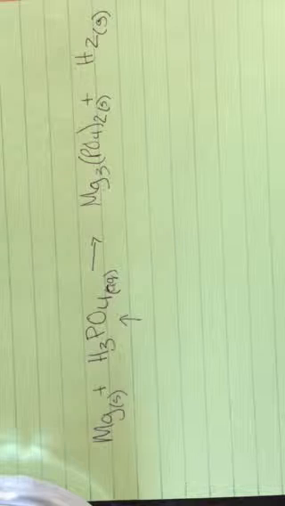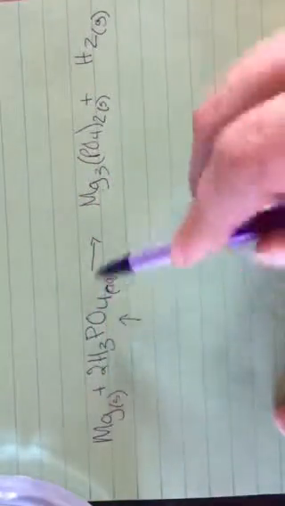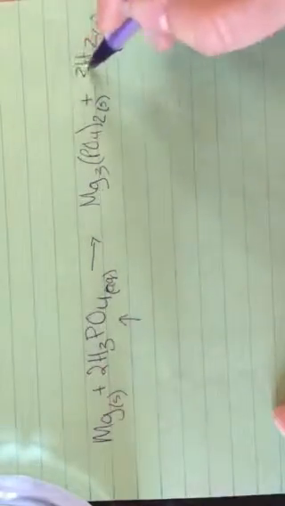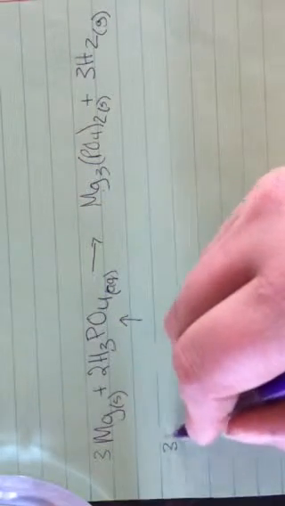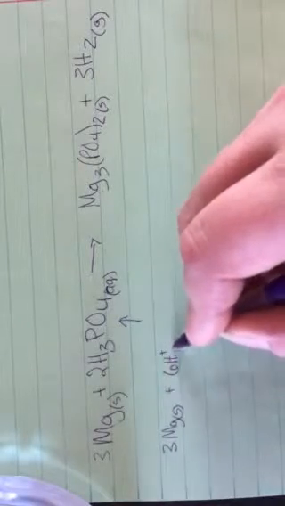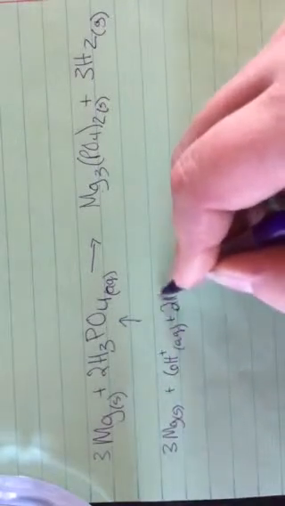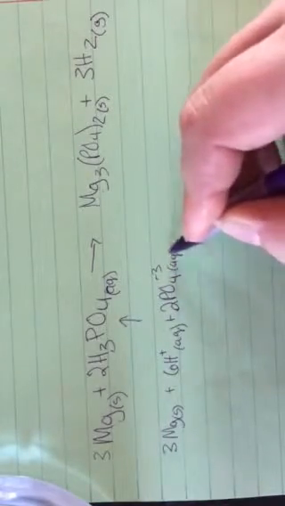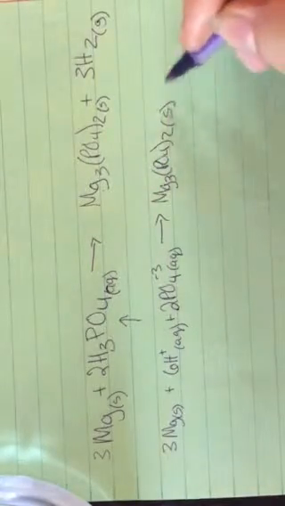Nothing's really going to cancel out. There are no spectator ions. So I'm about to do this, but before I do, I want to make sure everything is balanced. So I'm going to put a 2 here to make sure my PO4s are balanced. And then I need to make sure my hydrogens are good, and I'm going to put a 3 here. So here's what it really looks like. 3 Mg solid plus 6 H plus aqueous plus 2 PO4 minus 3 aqueous yields Mg3(PO4)2 solid, because those don't break up, plus 3 H2 gas. Oh, weren't those fun to remember?